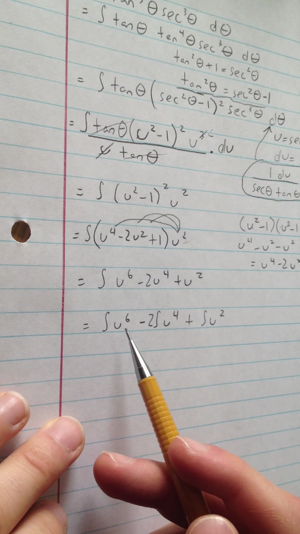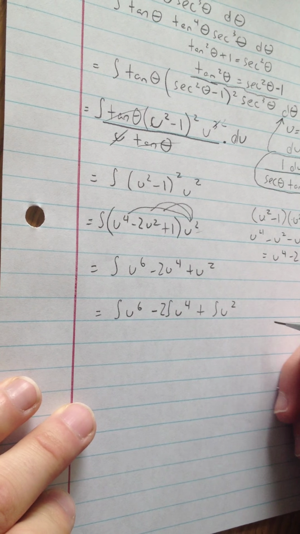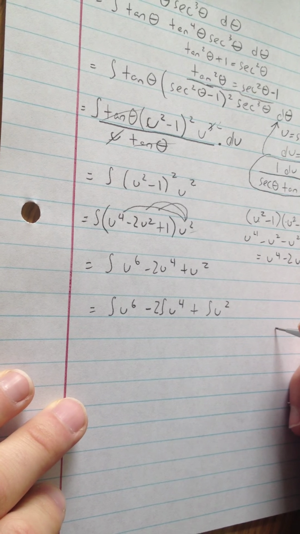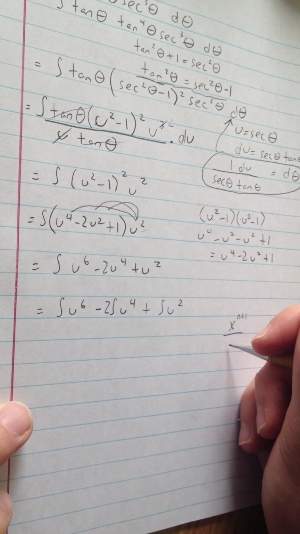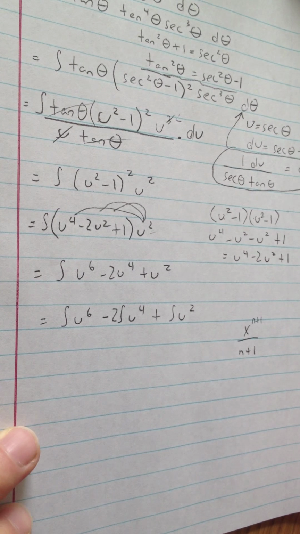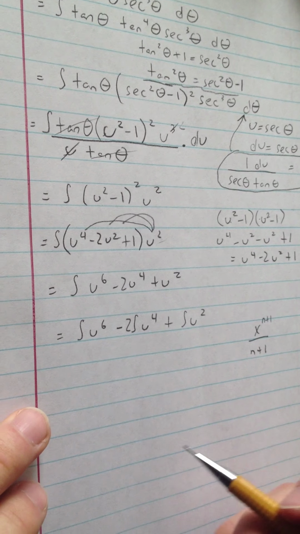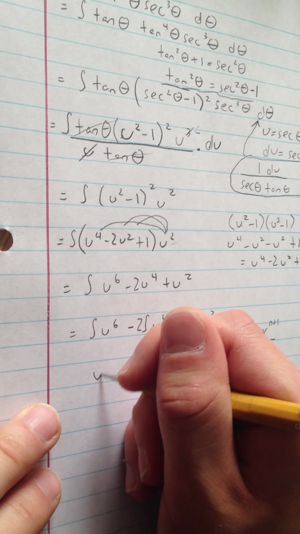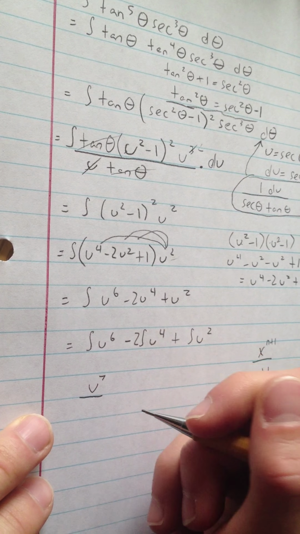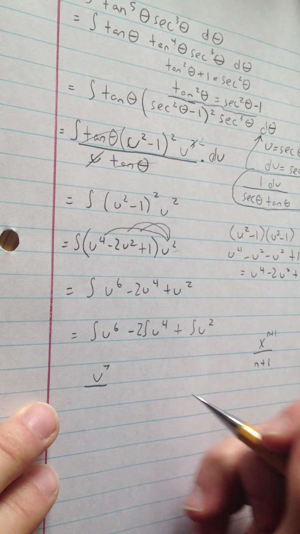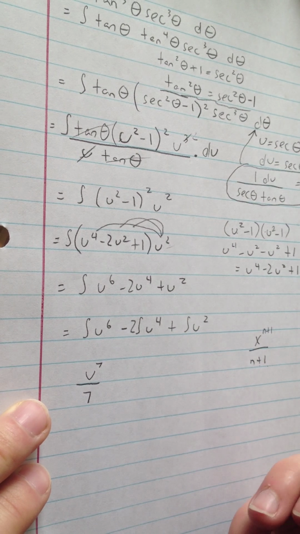So when you're taking the integral of something, the rule is it is x to the n plus 1 over n plus 1. So for this u to the 6th, this will become u to the 7th because you're adding 1 to it, and then you divide that by 6 plus 1, so 7.